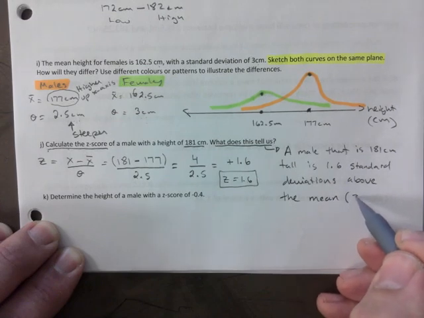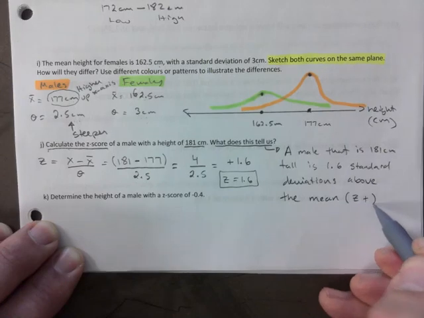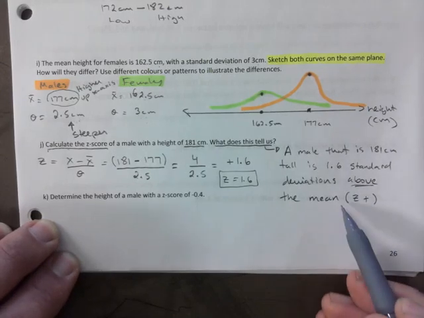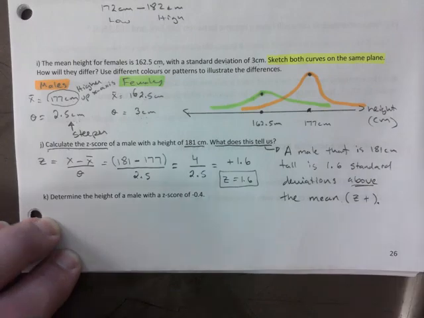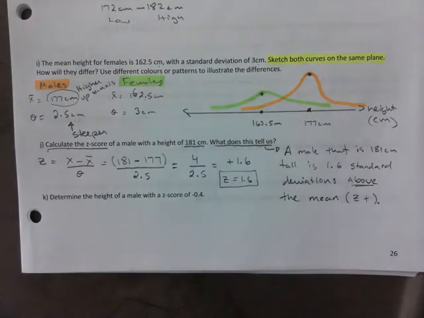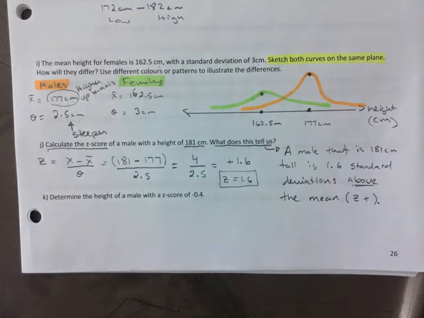Why? How do I know that? Because the z-score is positive. That's how I know that it's above the mean. If it had been negative, you'd be below the mean. So if I just said, what do you think my z-score will be?